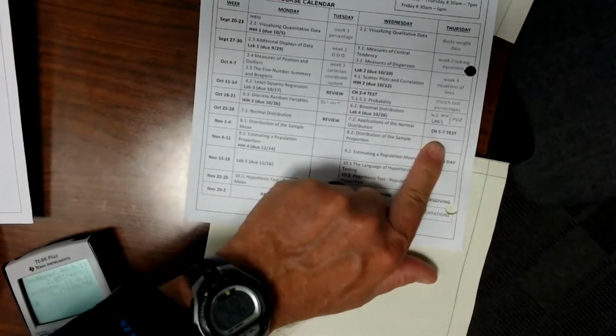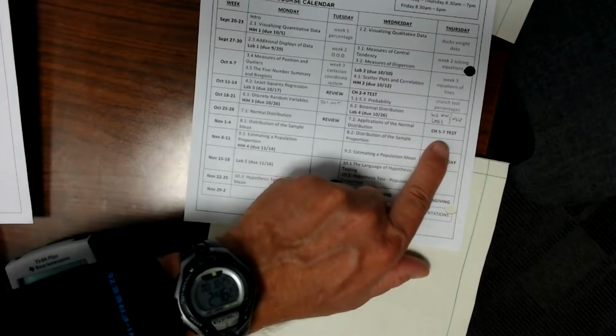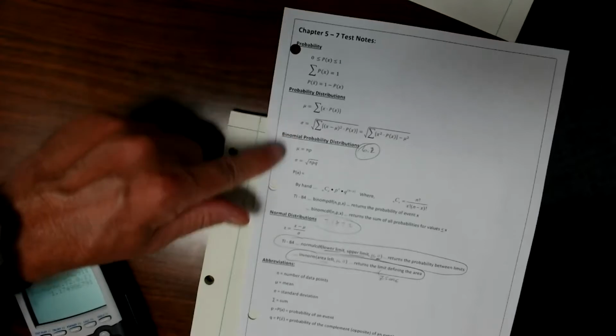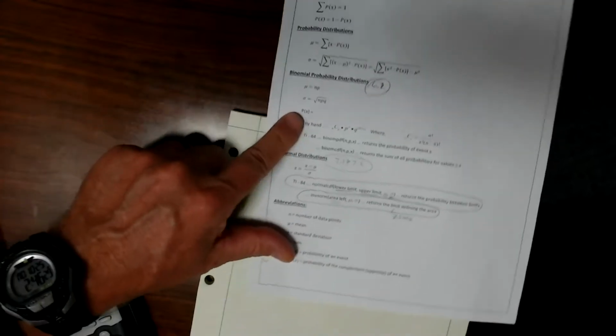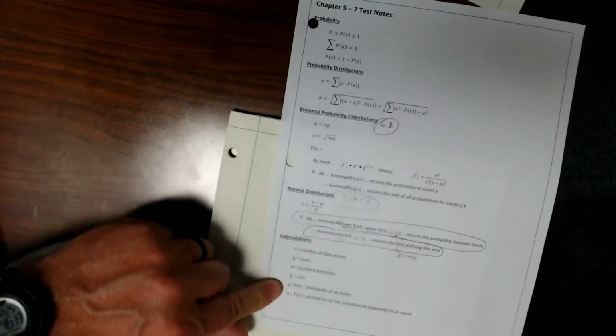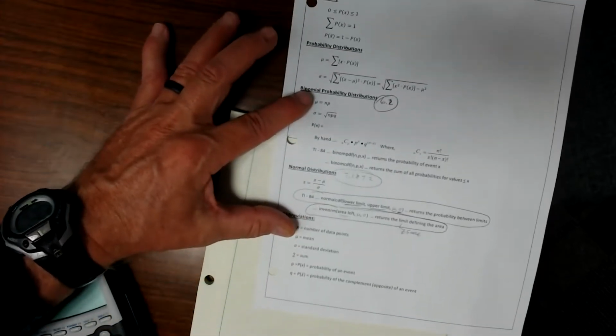We did it for like 1 day, super quickly, half a day actually. There won't be any chapter 5 questions. Chapter 6 is this set of formulas, these two probability distributions, and chapter 7 is what we're doing right now. And notice that's the end of this note sheet. There's nothing else on it. So it's really just this stuff, mainly these two things. So you're basically almost there.